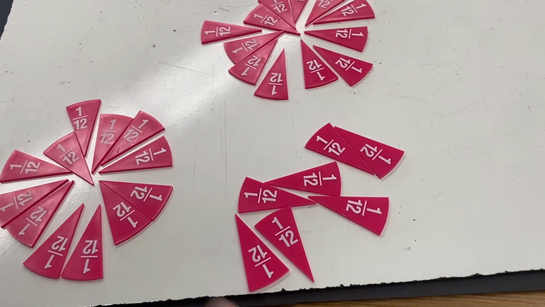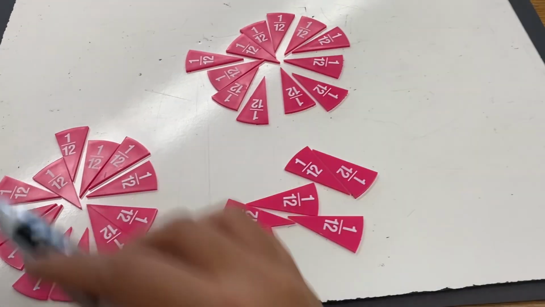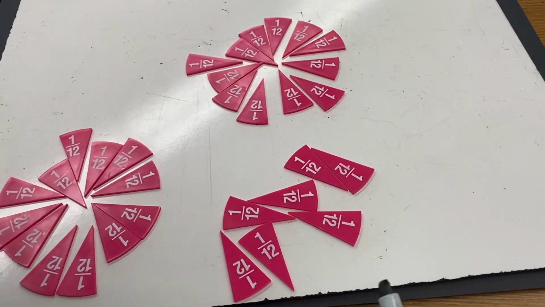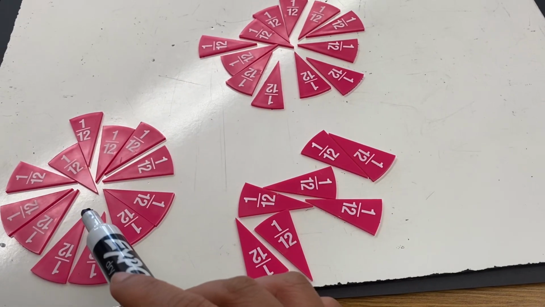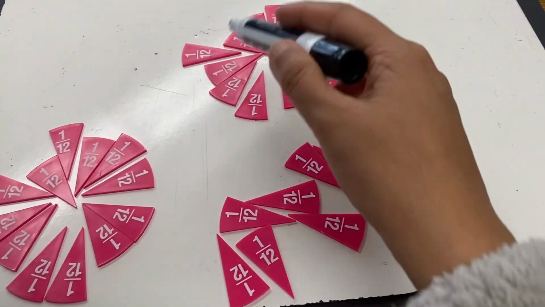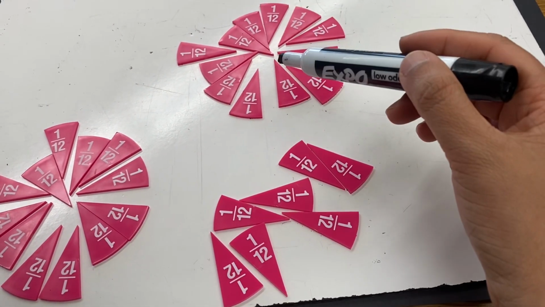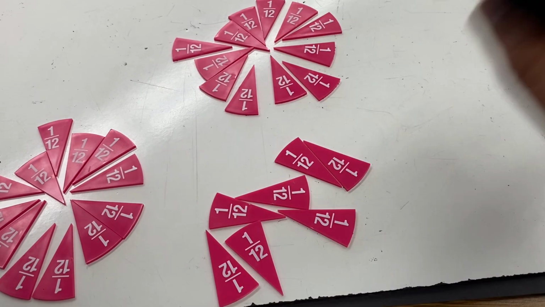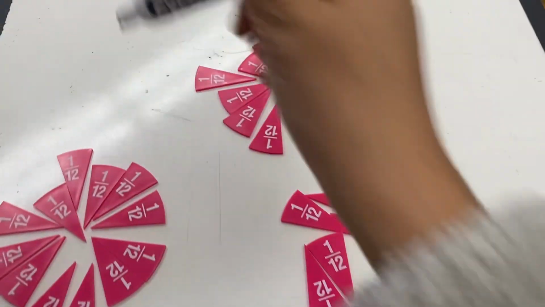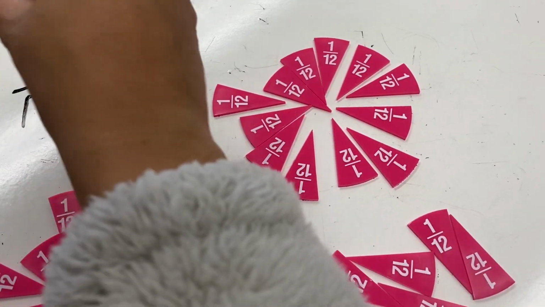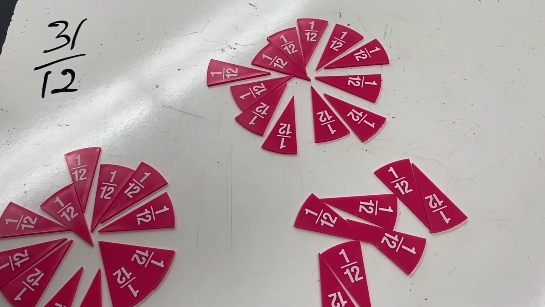Okay, now let's look at what I have here. These are in twelfths. How many twelfths are there? So I counted this beforehand. There are 12 twelfths here, and there is another 12 twelfths here. So that's 24 twelfths. 25, 26, 27, 28, 29, 30, 31. I have 31 twelfths.